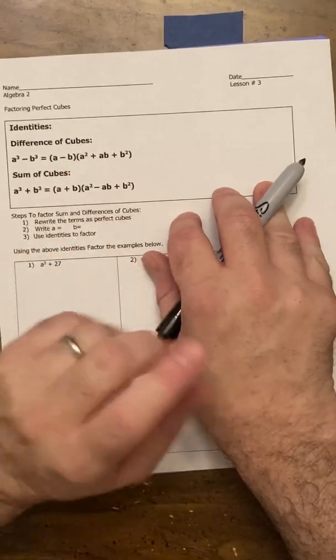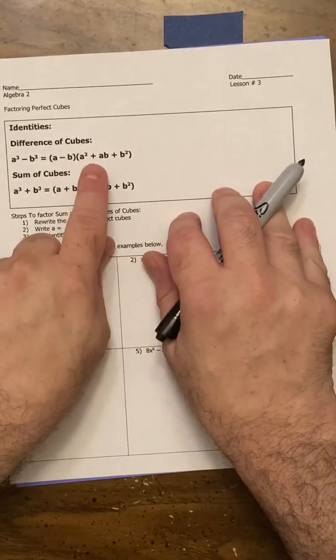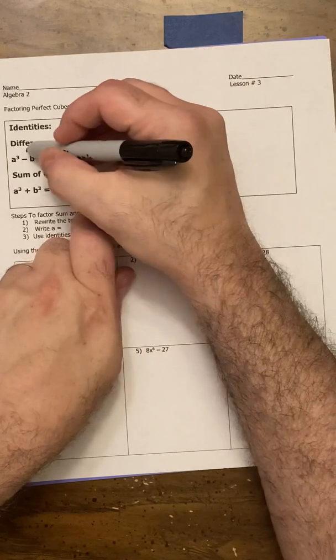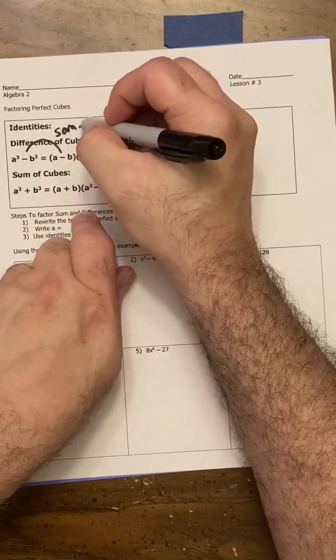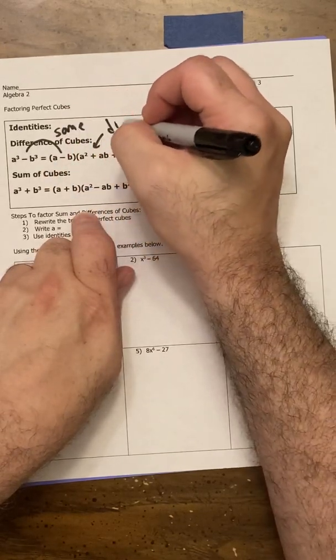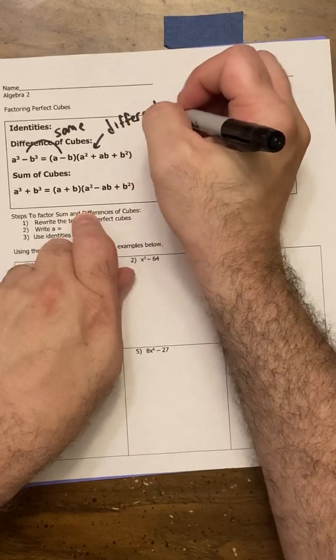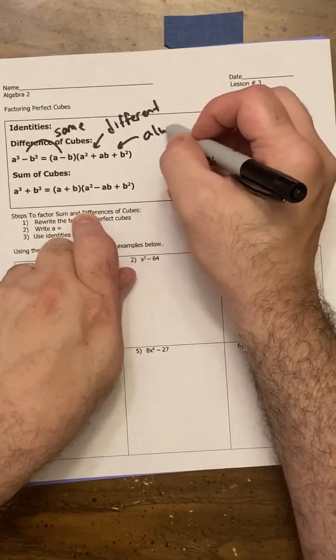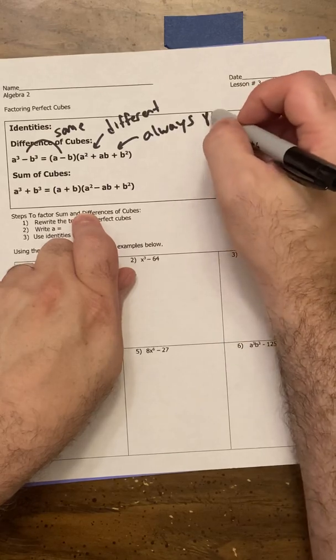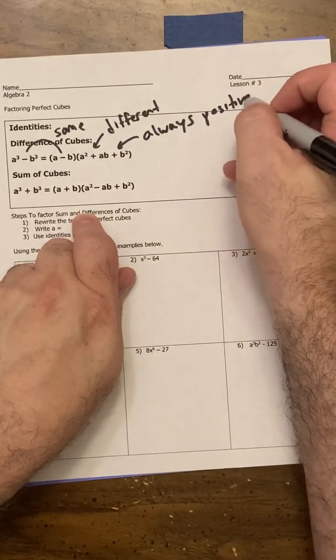And it's always going to be this rule: same, different, positive. So this is same, this is different, and this is always positive. You might be saying, what do I mean by that, always positive?